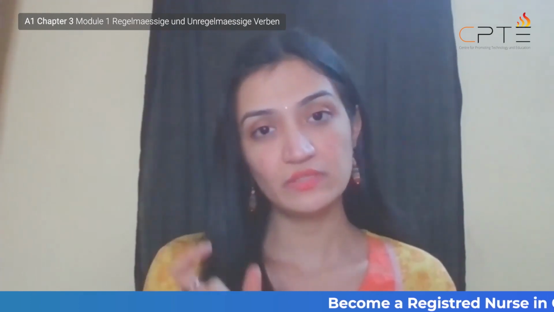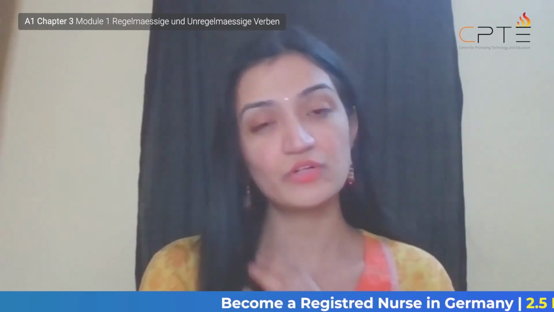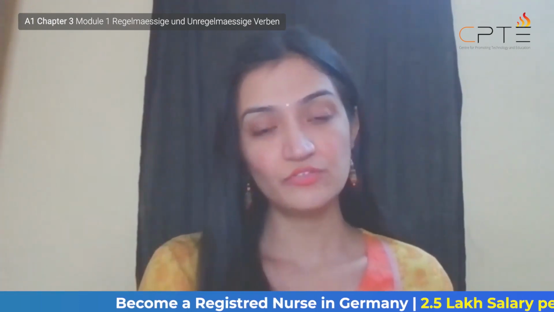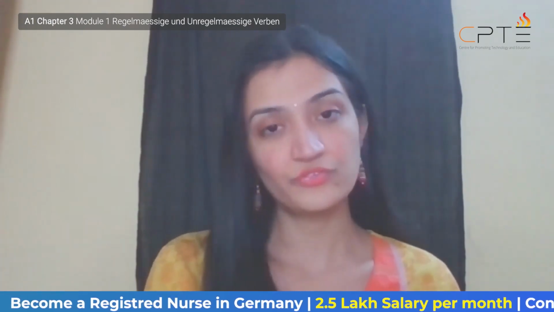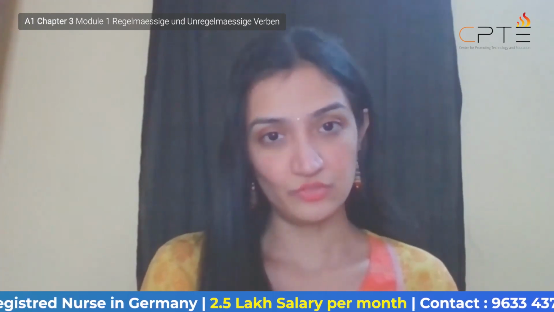Now, in the irregular verb, there will be changes in the verb stem, and that's the reason it is called irregular. For example, if there is e or a in the verb stem after removing en, they will change. A will change to ä, the umlaut, and e will change to i or ie.